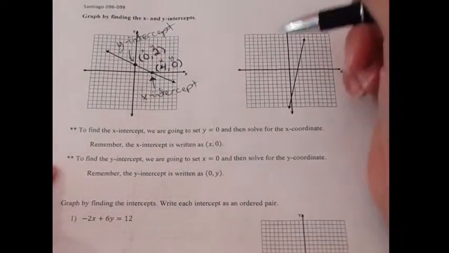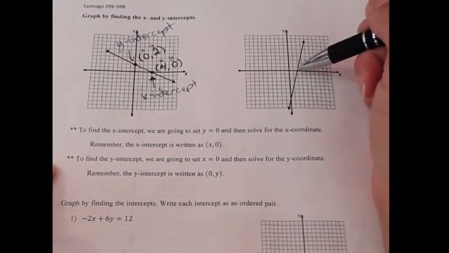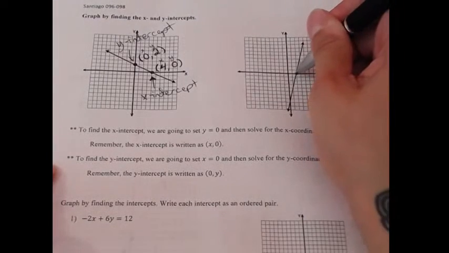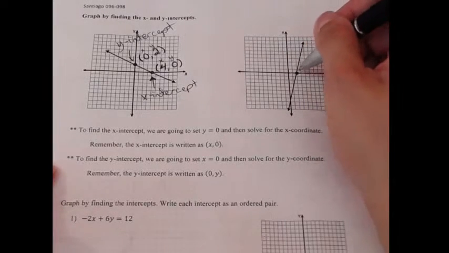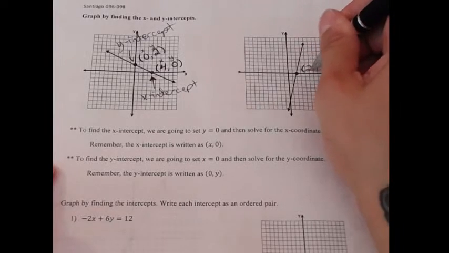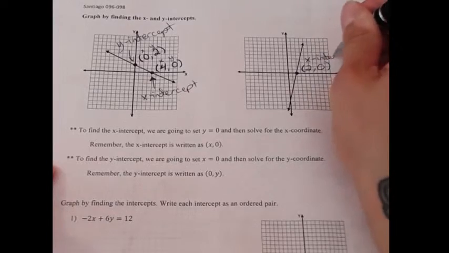Take a look at your second graph. We're going to do the same thing. So I want to follow it until it hits the x-axis, which is right here. So I'm going to make that pretty big. That represents our x-intercept. So our x-intercept is the point (2, 0). And let's label it x-intercept.